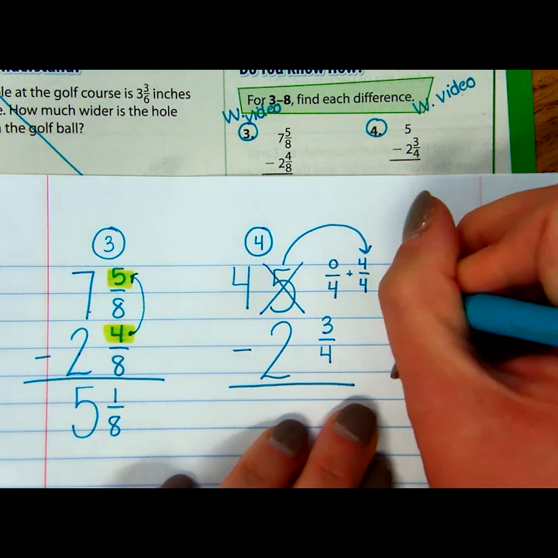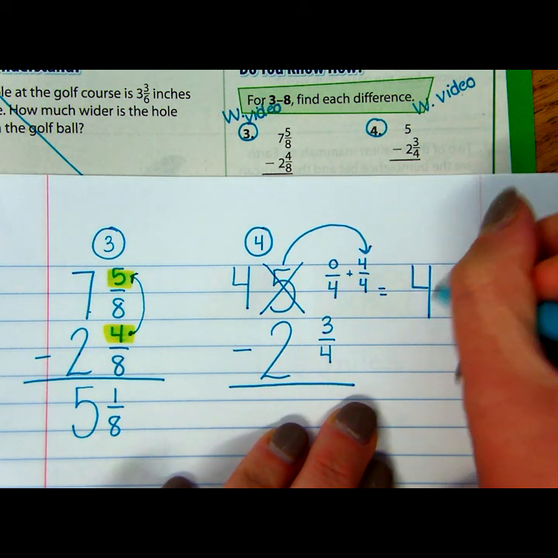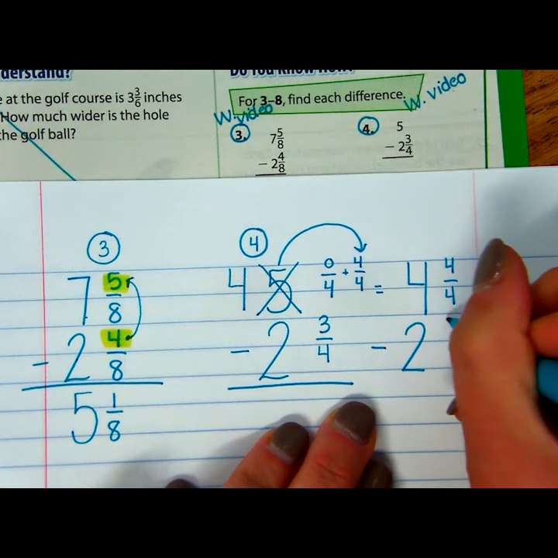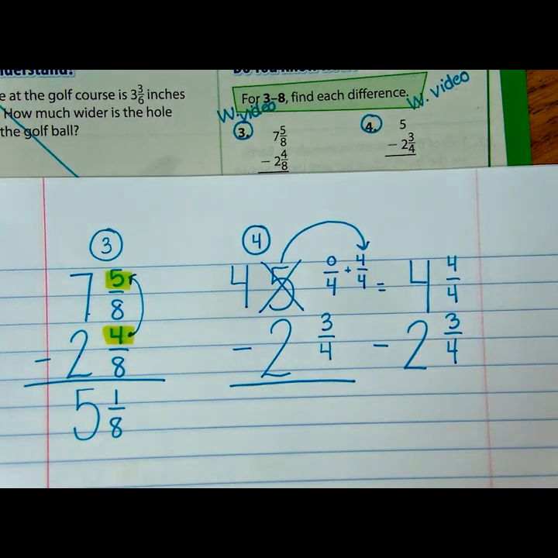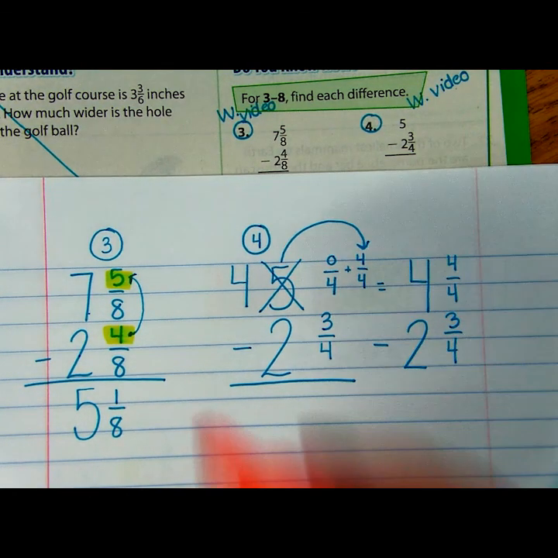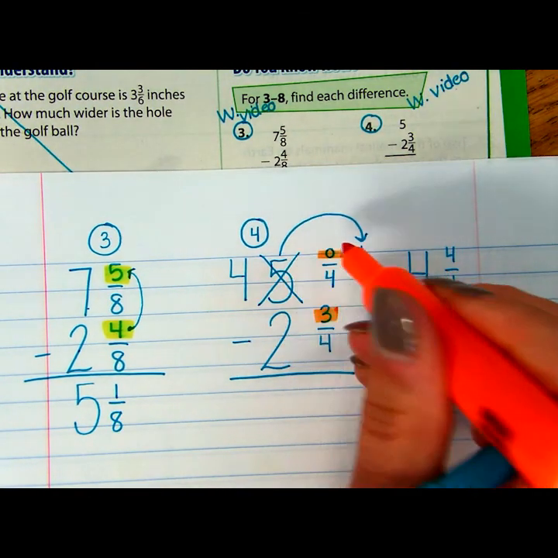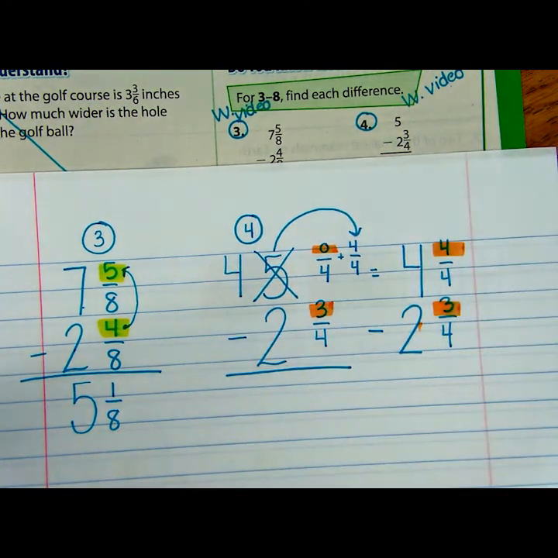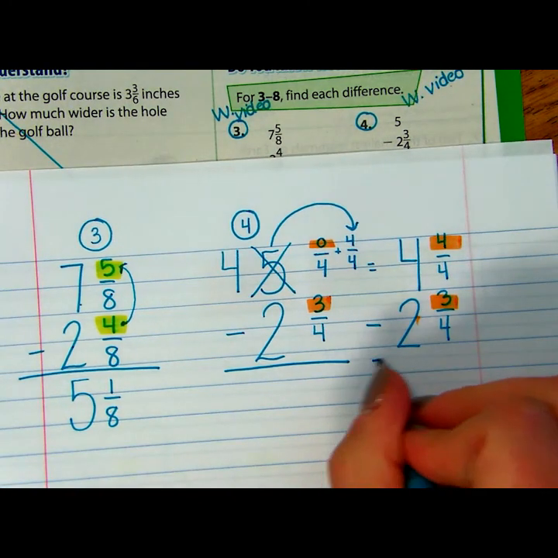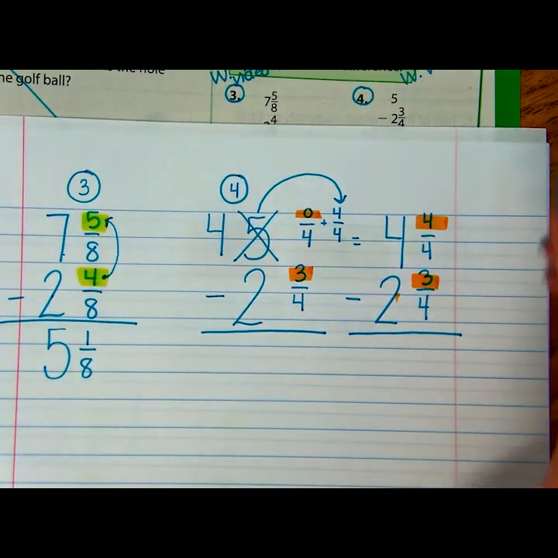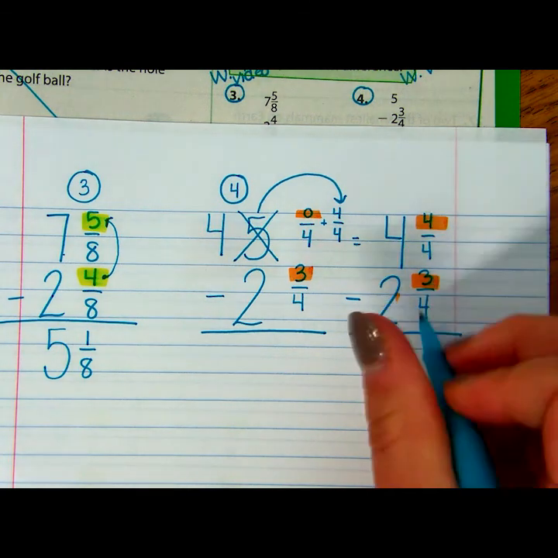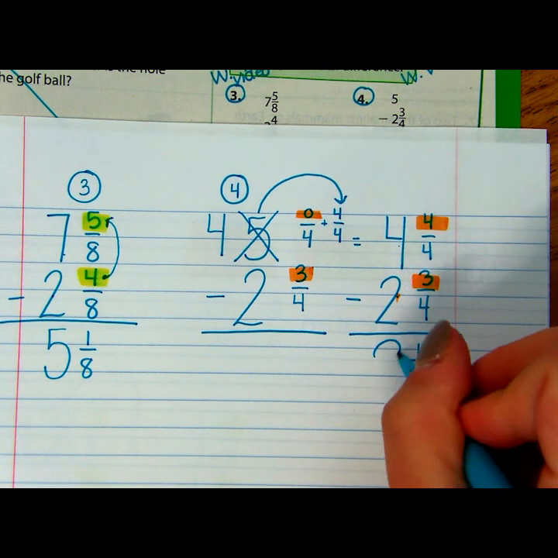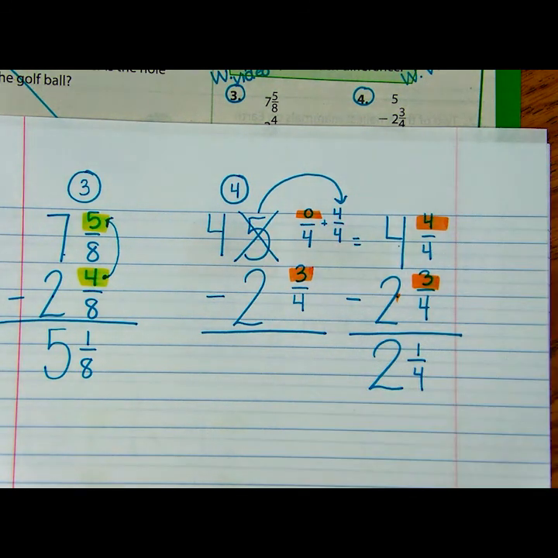So now, if I rewrite this as 4 4/4 minus 2 3/4, I can subtract, right? Because before, I could not do this subtraction. I can't take 3 away from 0. There's nothing there to subtract from. But now I can take 3 away from 4. So now I'm ready to solve. 4/4, take away 3/4, leaves me with 1/4. And then 4 minus 2 is equal to 2. My answer is 2 1/4.